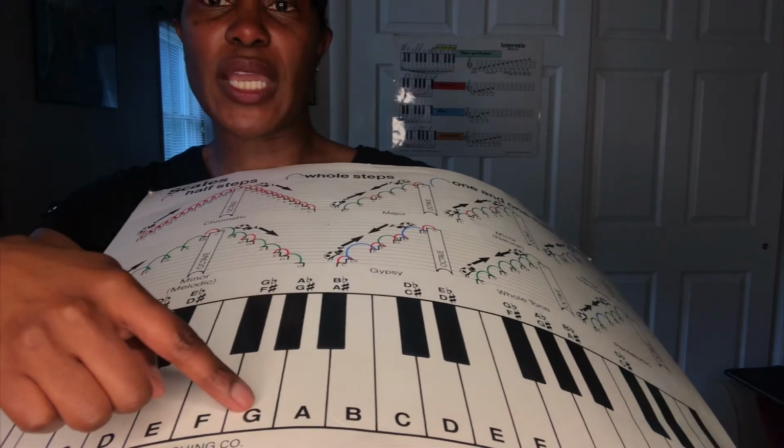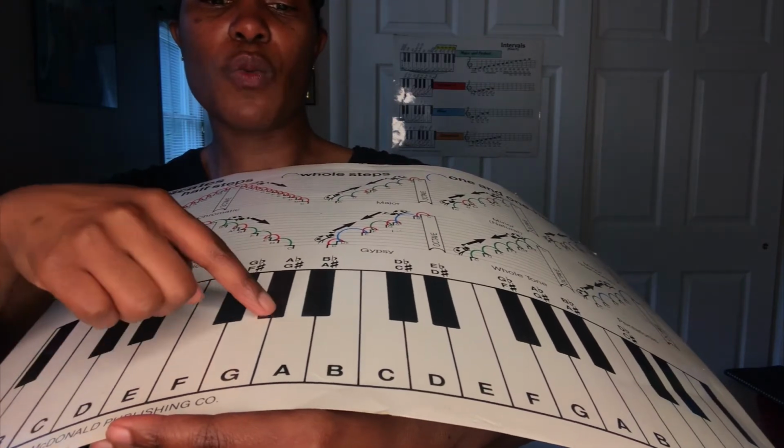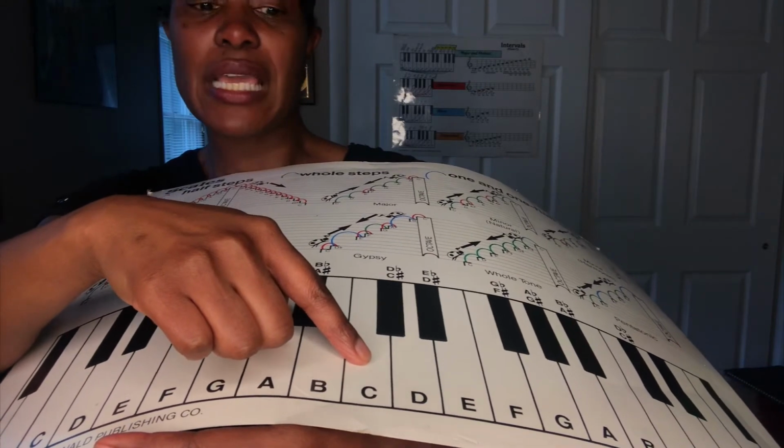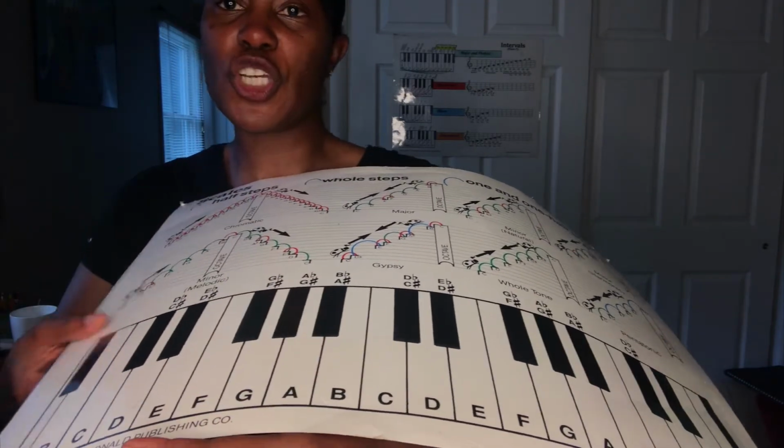What about if we went to G? Let's count up 5. 1, 2, 3, 4, 5, which puts us at C. So C is the perfect fourth of G. So now that we have identified it visually, let's see if you can hear it orally. Here we go.